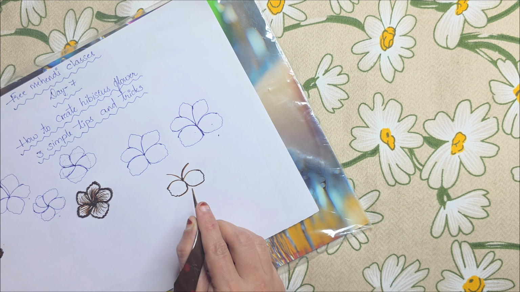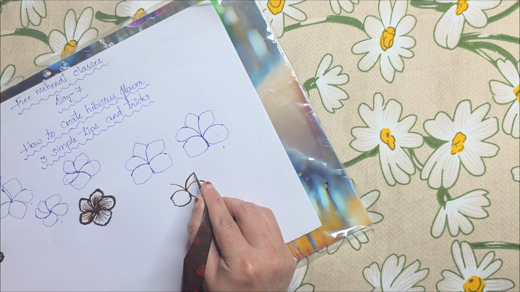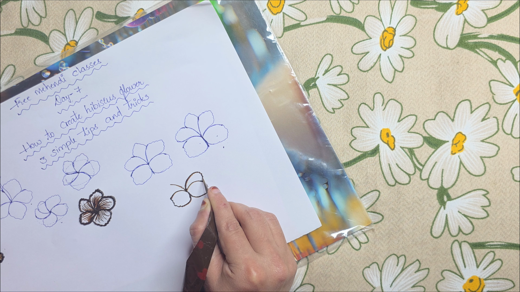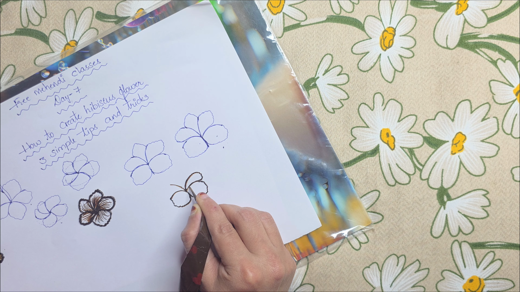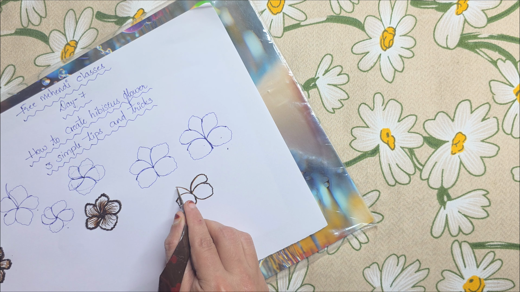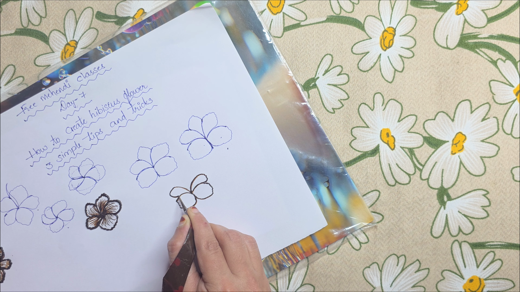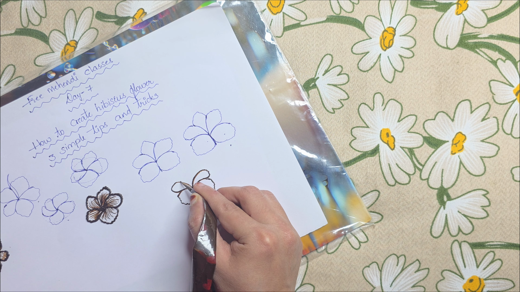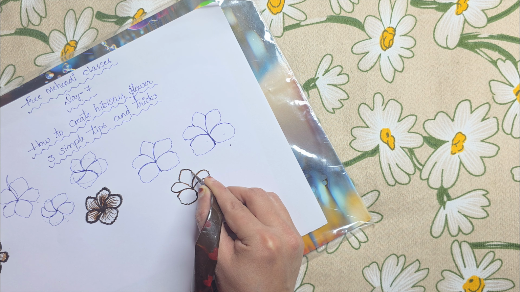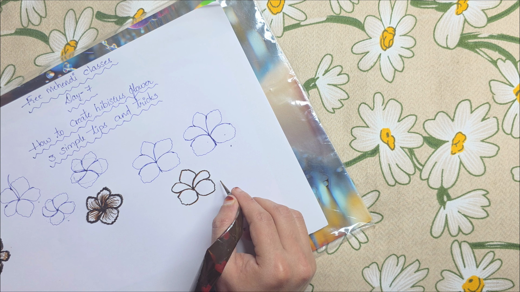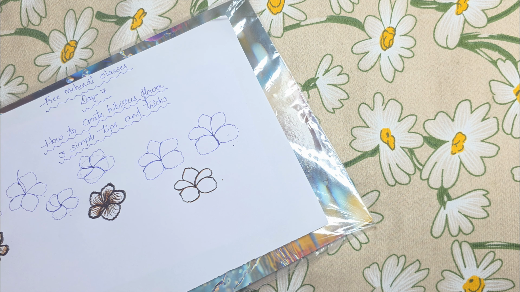Join this line. Start the petal from this V-shaped line and complete the petal. Join curve line. Start the petal, complete the petal, join curve line. By joining this line, create the V-shaped petal. See, the hibiscus flower is created.